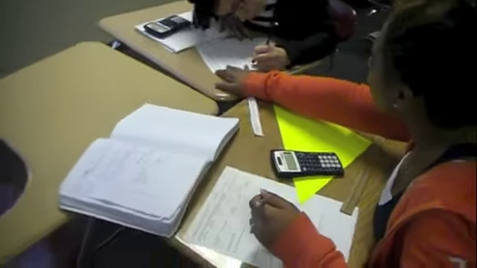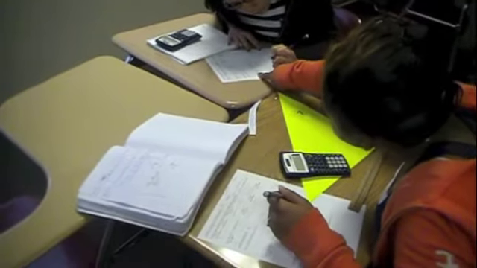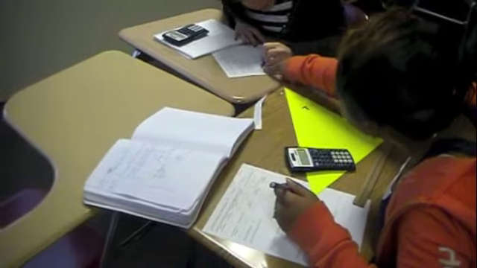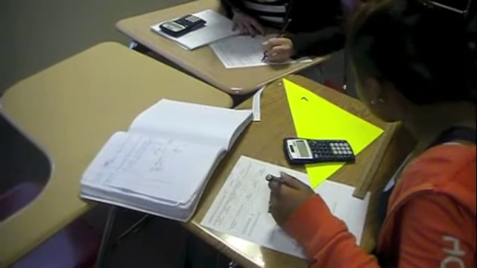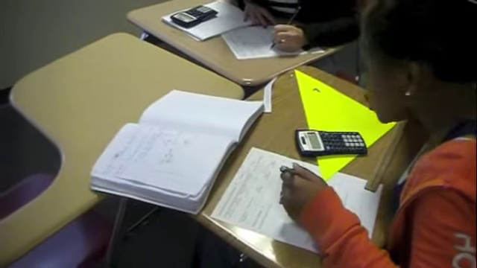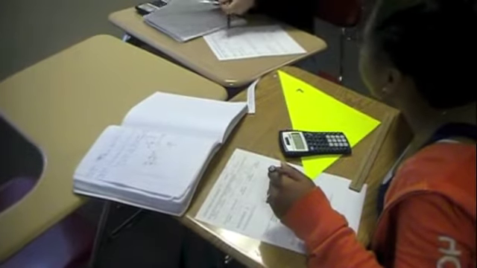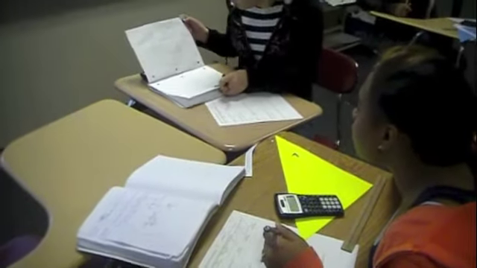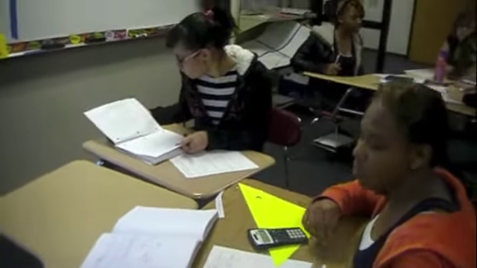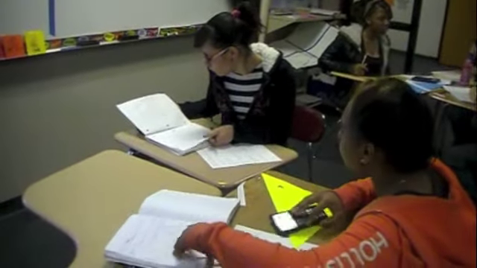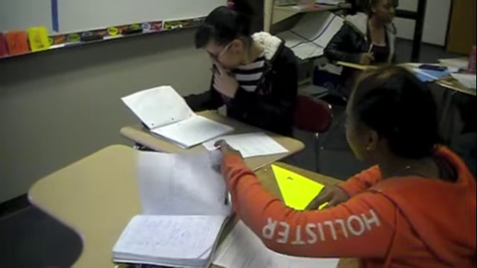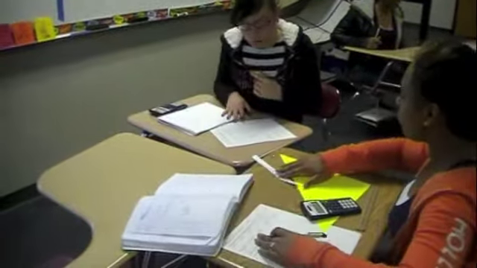But we don't have... Maybe we use just the cosine, right? Yeah, inverse.